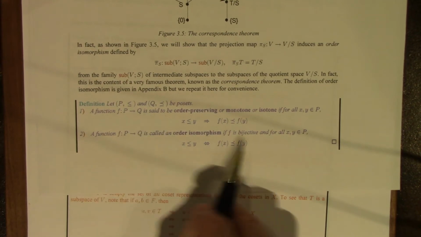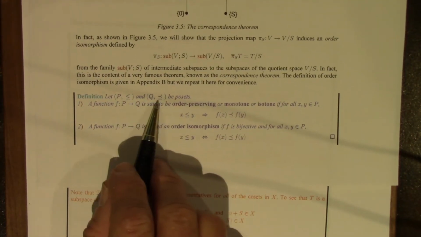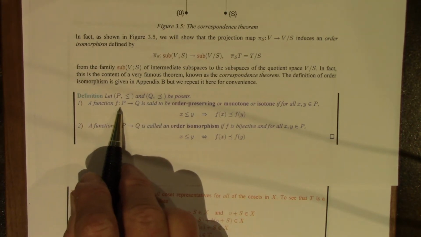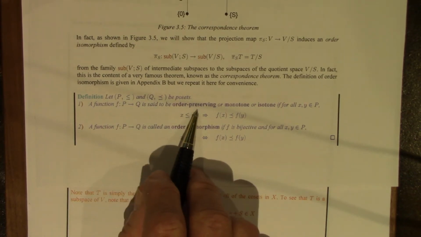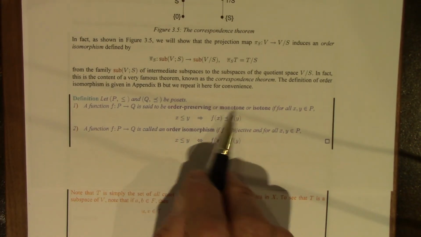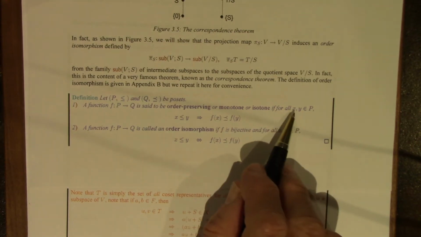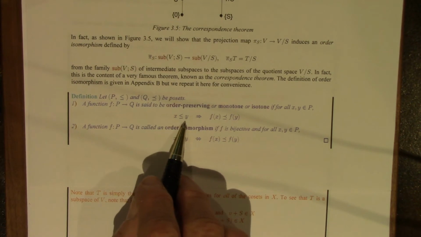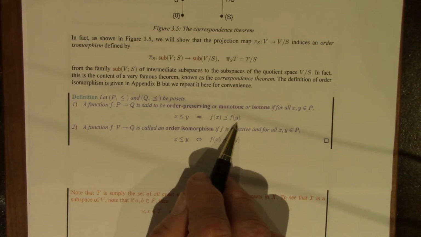Here is the definition to refresh your memory. We have two partially ordered sets. A function f from P to Q is said to be order preserving, also called monotone or isotone, if for all x and y in P, x less than or equal to y implies f of x less than or equal to f of y.